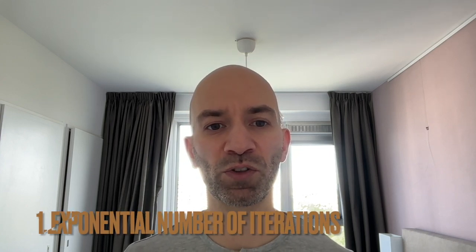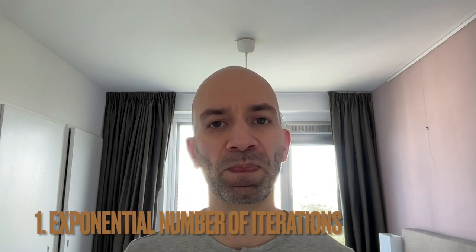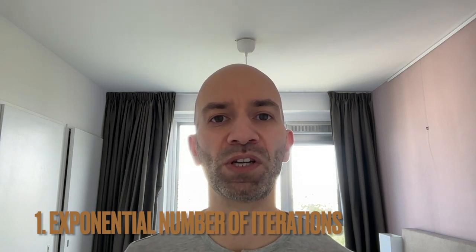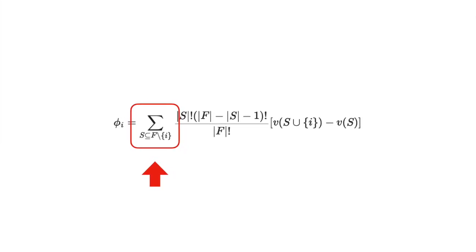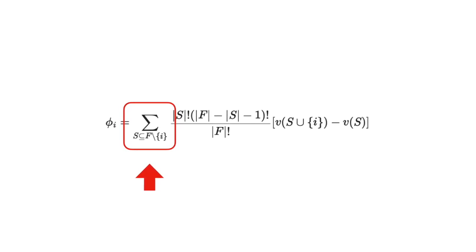Now, at the end of that original video, we covered two issues which prevent us from using this classic definition for practical machine learning problems. Let's go over these 2 points now. So the first is that the classic definition requires us to iterate over all possible permutations, including subsets, of the set of input predictor features.